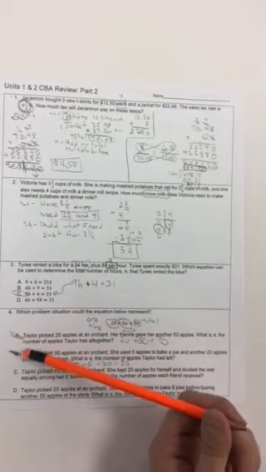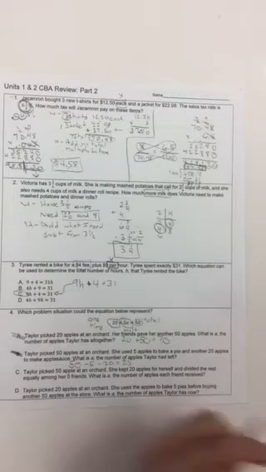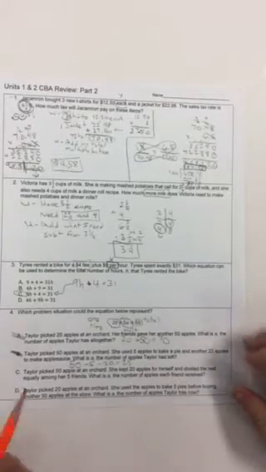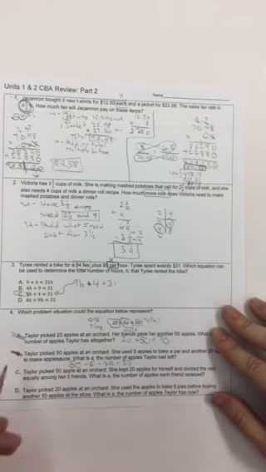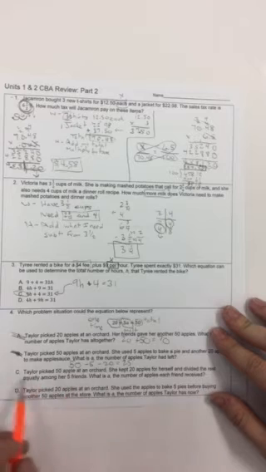We said that A and B were wrong, so I was working on C to see if that one was correct. It said Taylor picked 50 apples at an orchard. She kept 20 for herself and divided the rest equally among her 5 friends. What is the number of apples each friend received? We got 50. She kept 20. And she divided the rest amongst her friends.